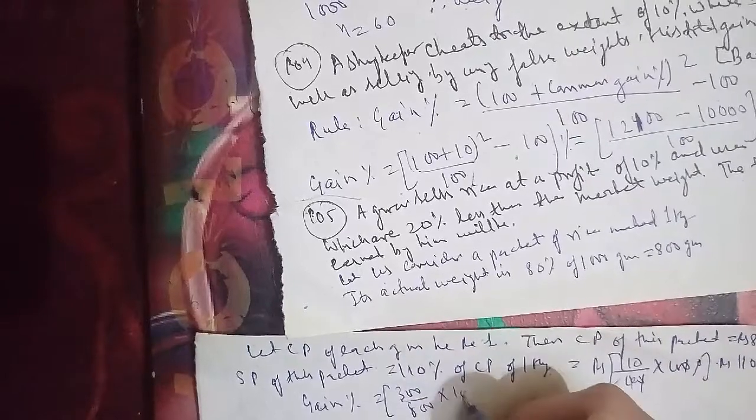A fair price shopkeeper takes 10% profit on his goods.